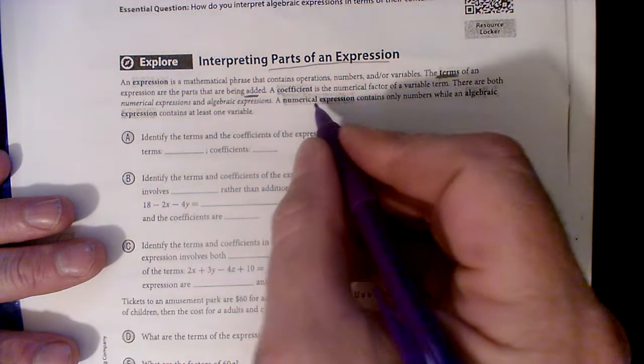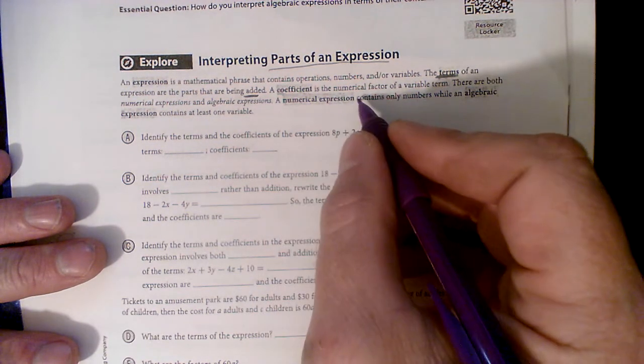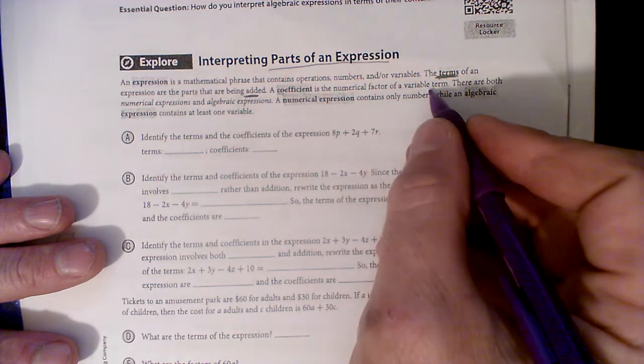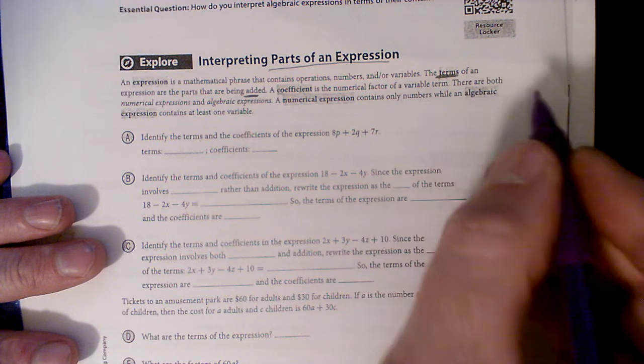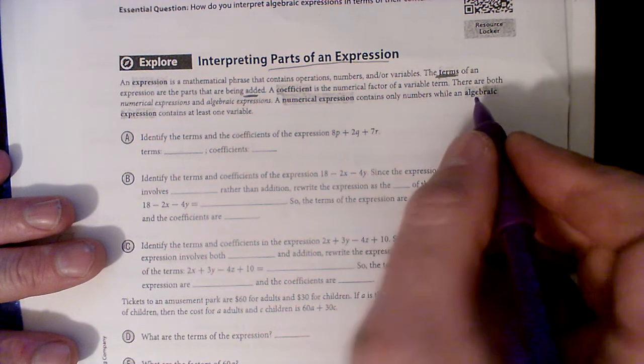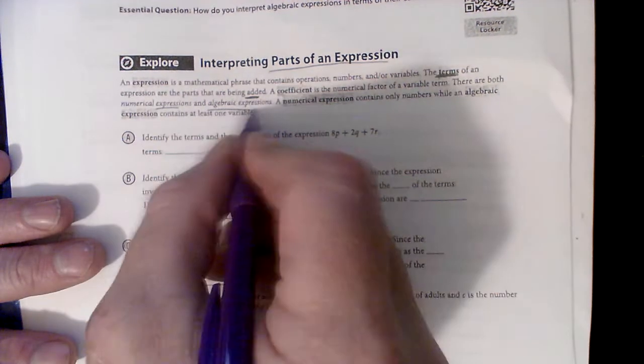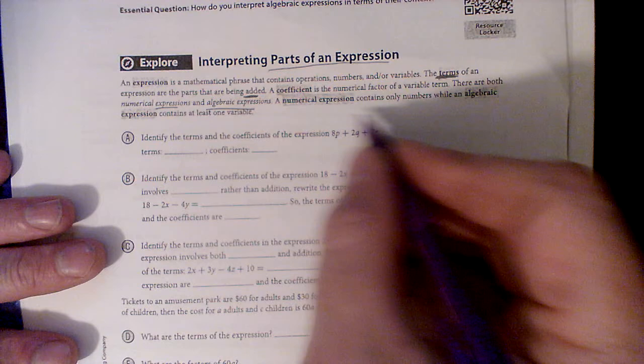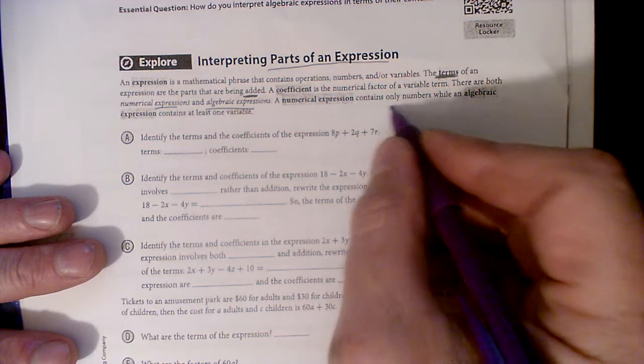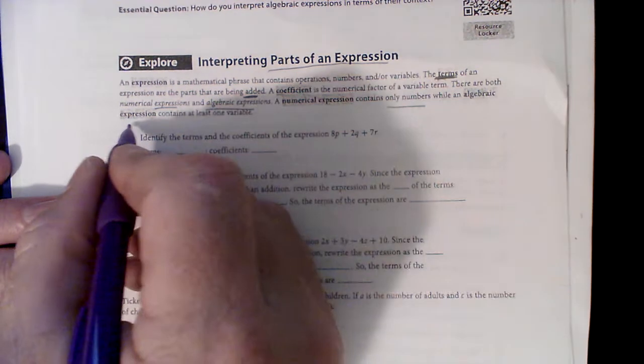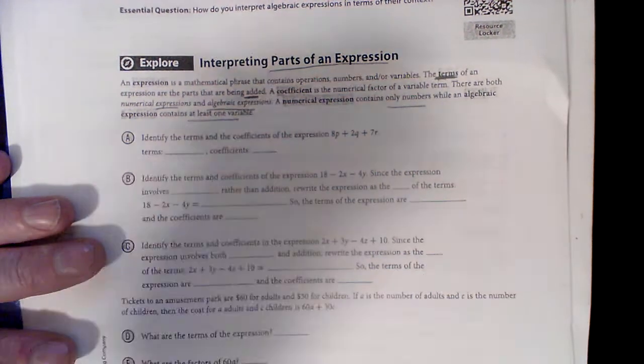The coefficient is a numerical factor of a variable term. So that is the number in a term. There are both numerical expressions and algebraic expressions. A numerical expression contains only numbers, while an algebraic expression contains at least one variable.